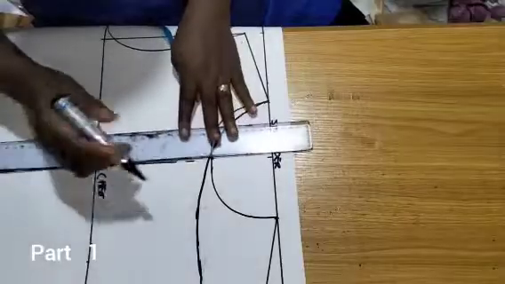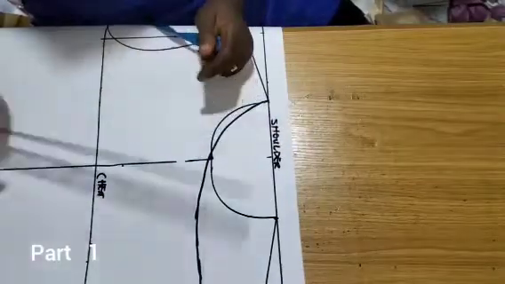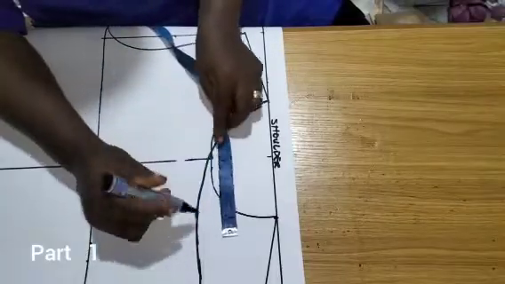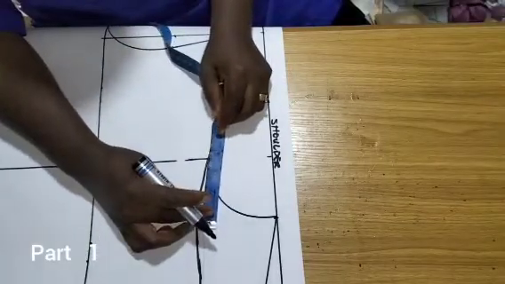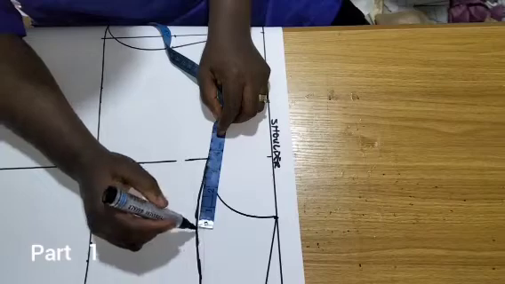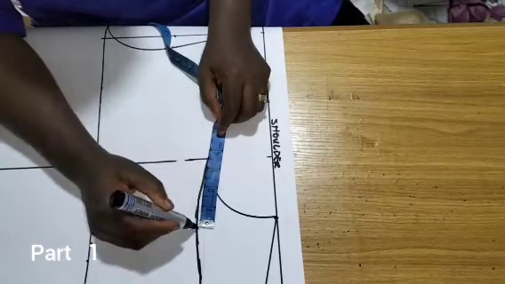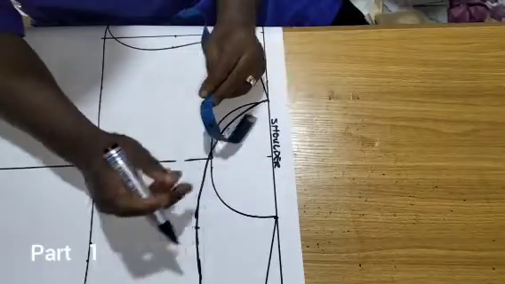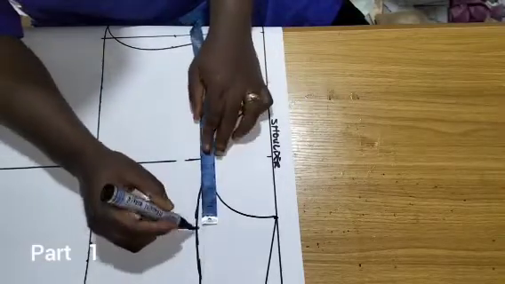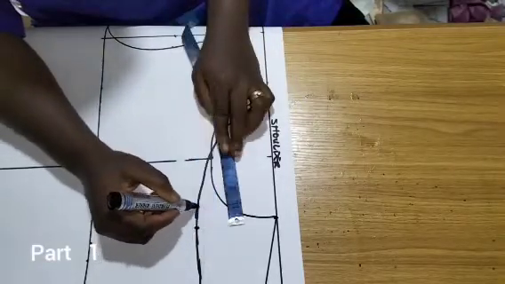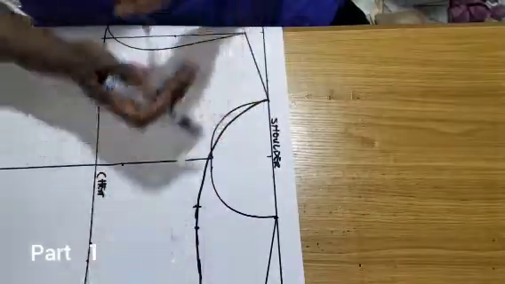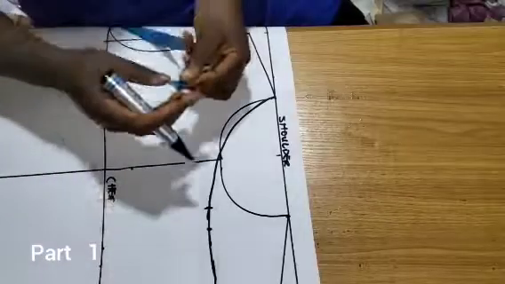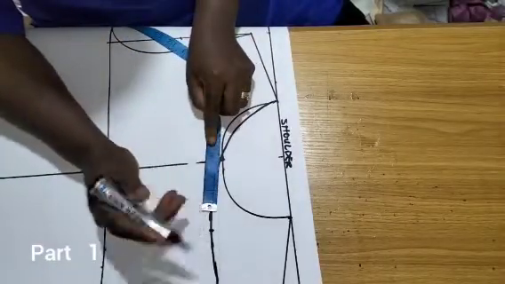I want you to note that what we have here is the center front line. From this center front line, I'm going to measure my bust span to create the side buttons. My bust span is 3.5 from center front. But from this bust span, I'll come in by 1 inch, because the button loop is not up to the bust span.